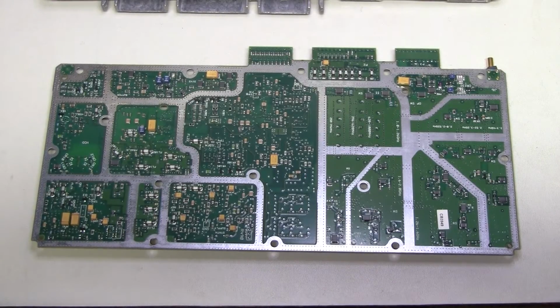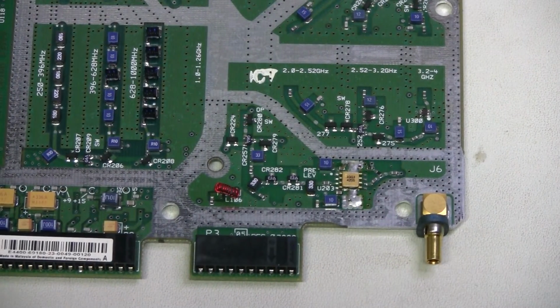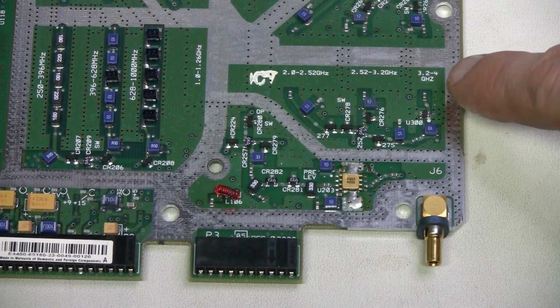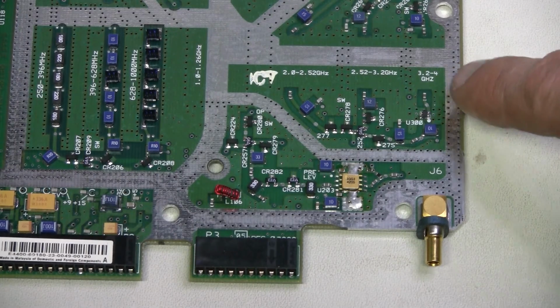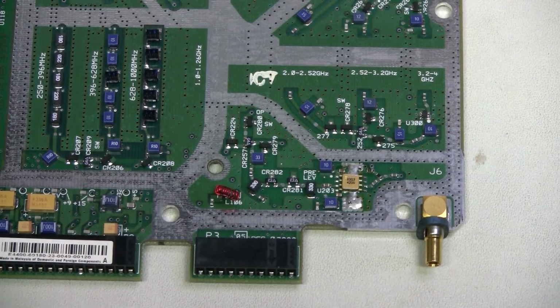And here is the other side. Look at these markings on the board. It seems like this synthesizer is capable of doing 4 GHz. Perhaps the same board is used across the whole line of products.